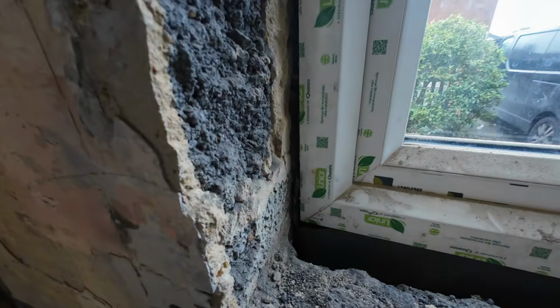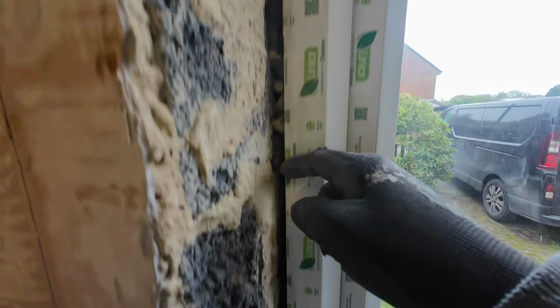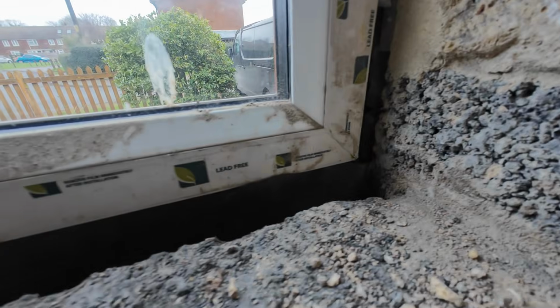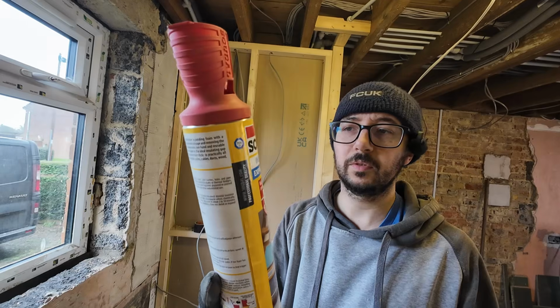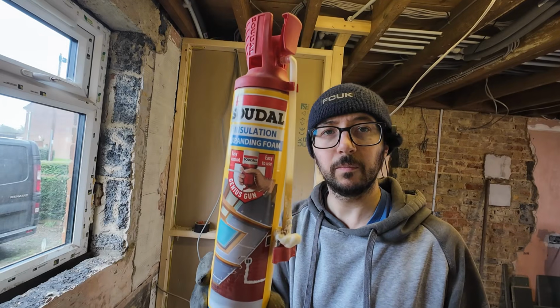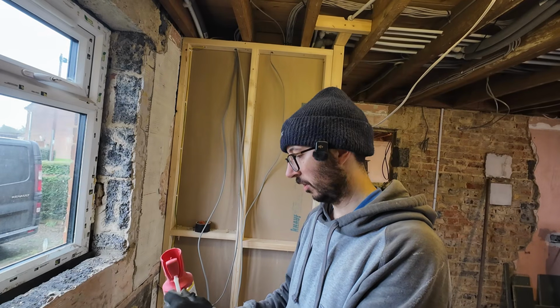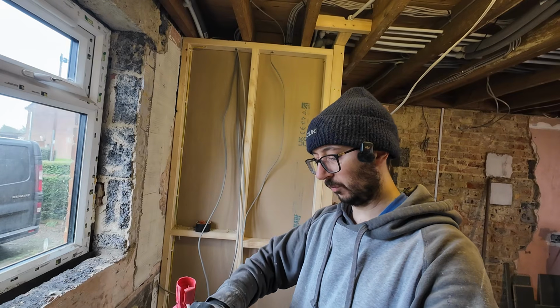Alright, the other thing I want to do while we're here is, see this gap all the way up, I'm just going to foam all that, so it's all nice and sealed, no air gaps or anything around it. I'm just using this pseudo expanding insulation foam. If you are looking for foam to do something like this, make sure it's closed cell foam, because then that prevents any moisture transferring through it.